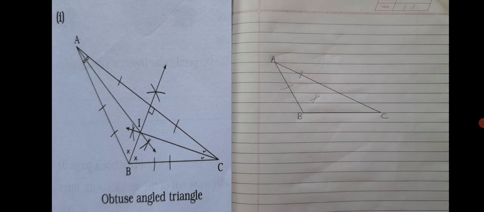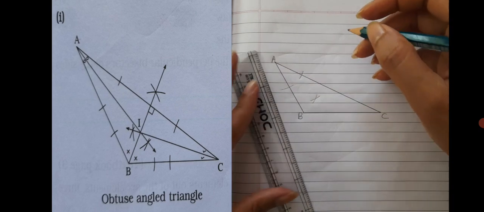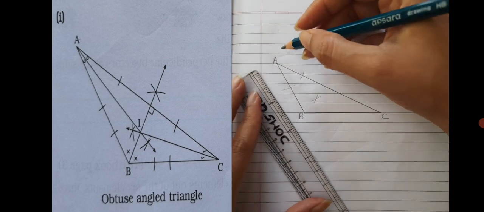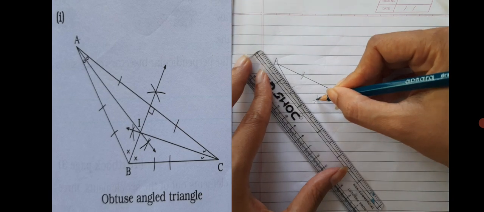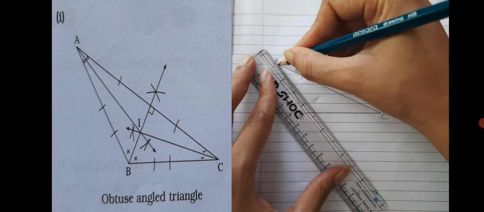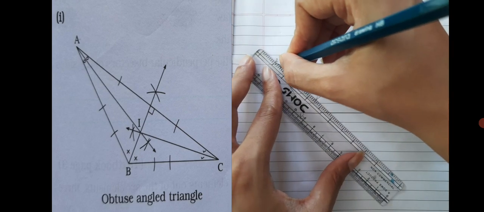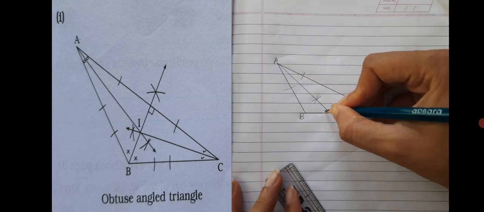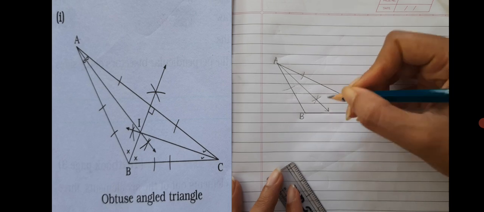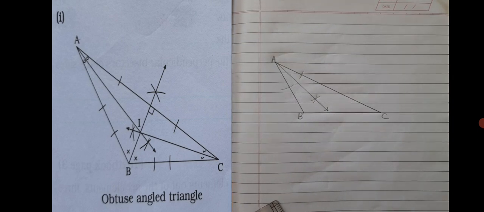Through this point of intersection, we will join it to point A, which will give us angle bisector of angle A. So mark the point first carefully and then extend the ray. Okay, this ray is the angle bisector of angle A.